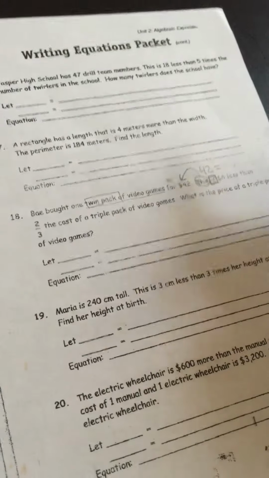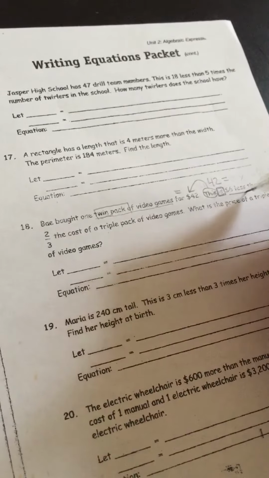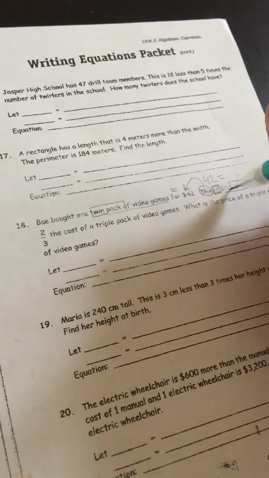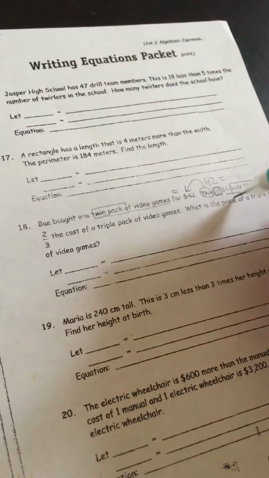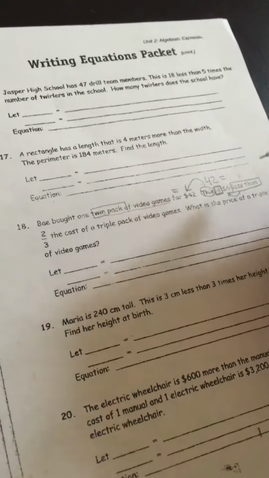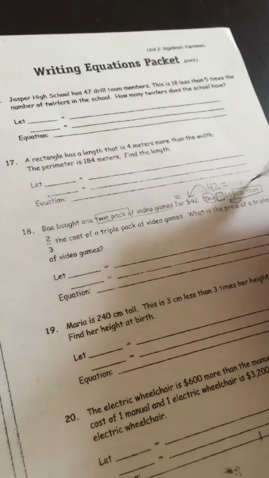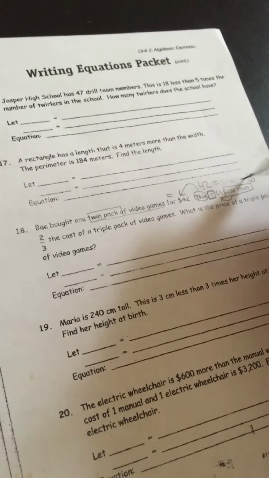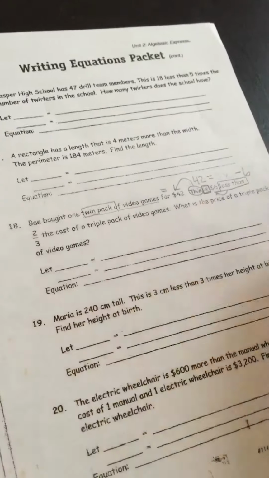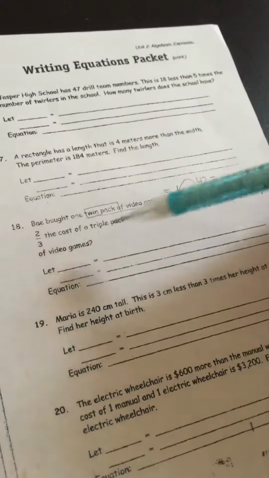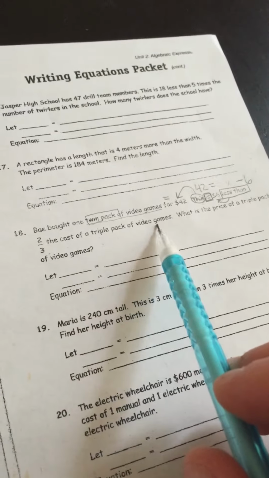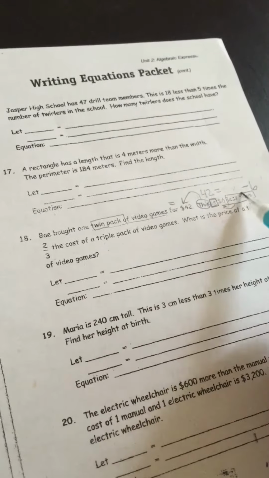Okay? 42 equals $6 less than. What did we say about the words less than? What comes before the words less than goes after the subtraction sign. So less than is subtraction. We put 6 behind the subtraction sign because it's in front of the words less than. 2/3 the cost of a triple pack of video games. Okay, we have to fill in this blank right here.